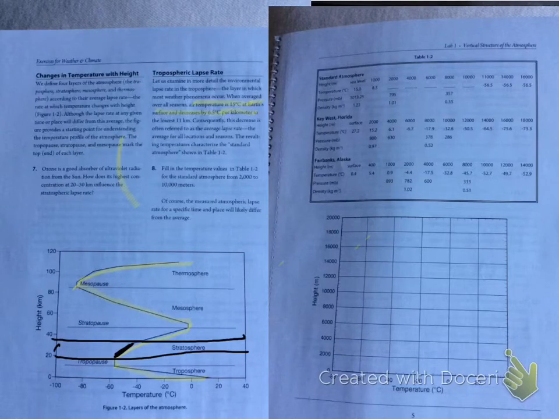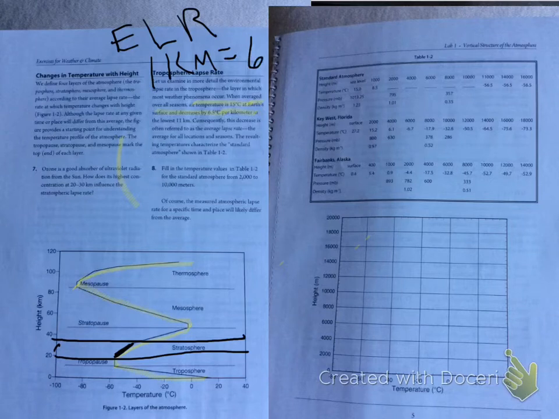This little fact here is called the environmental lapse rate, or ELR. You should put this in your hard notes, like your class notes, because environmental lapse rate will come up again and again and again, where we will say 1 kilometer, we'll see a temperature decrease of 6.5 degrees Celsius.